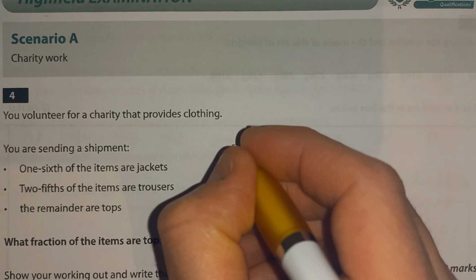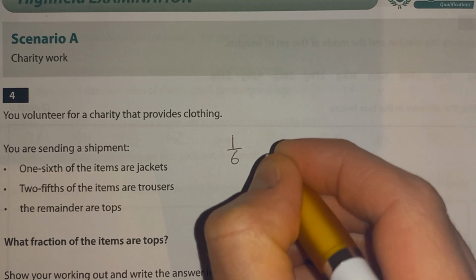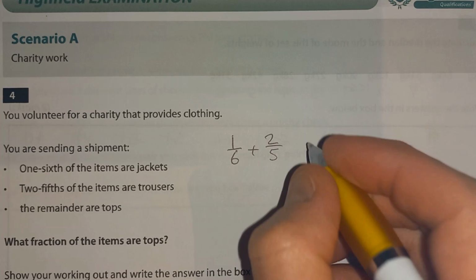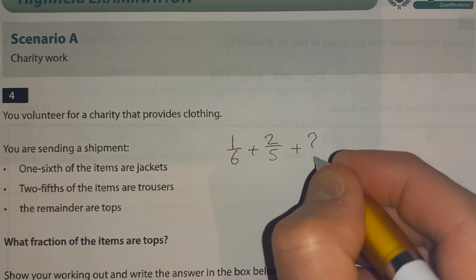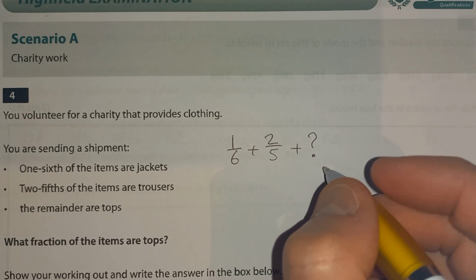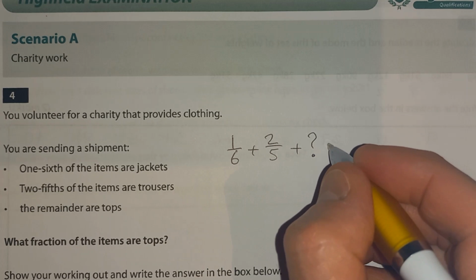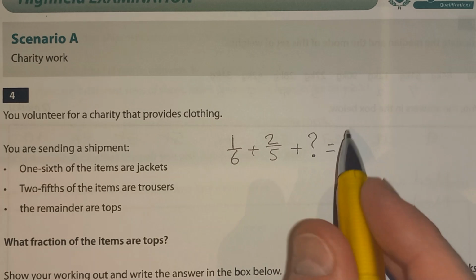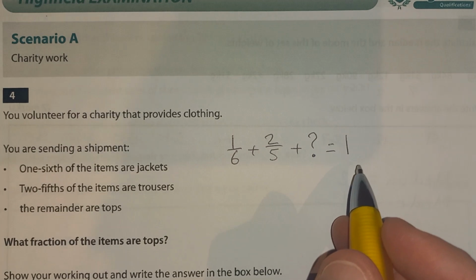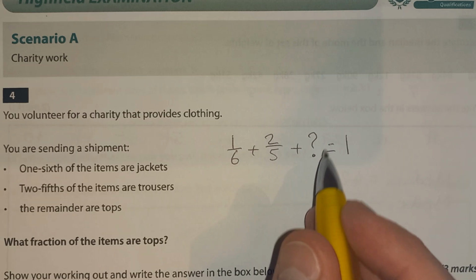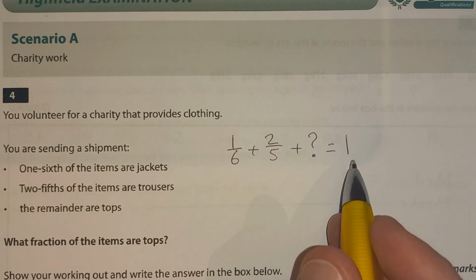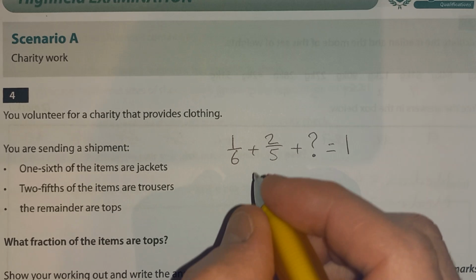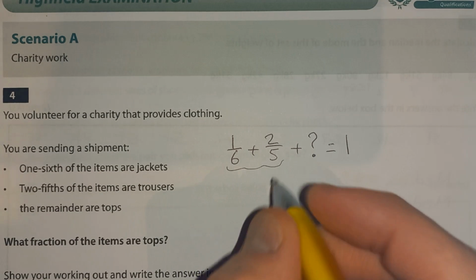So what we know is that we've got 1/6 are jackets and 2/5 are trousers and the rest are tops. Now, because these are fractions, the answer is going to add up to 1 because that's 1 whole. So we've got to work out what this thing is that's going to make all of this equal to 1. Well, we can start by adding these together. So we'll just think about this bit.